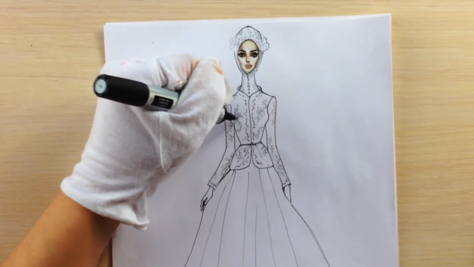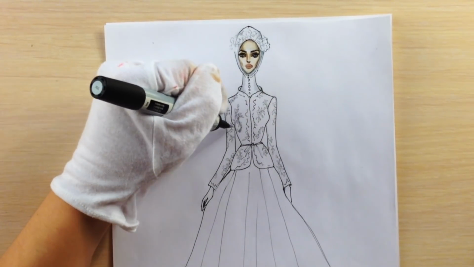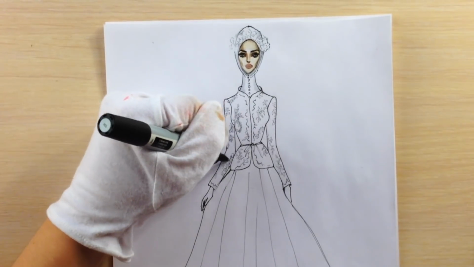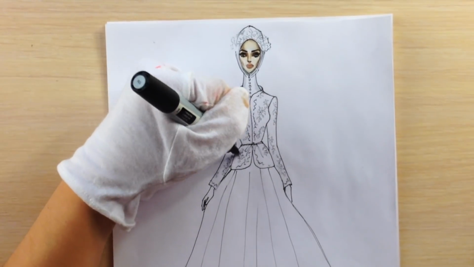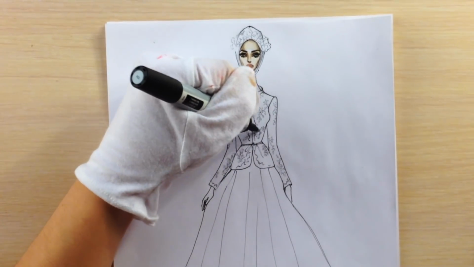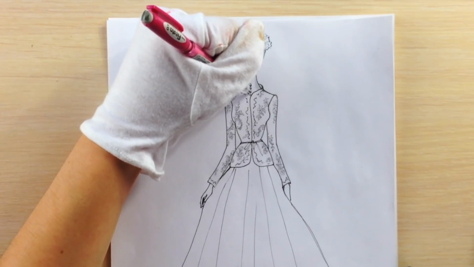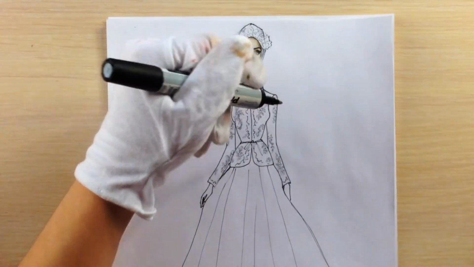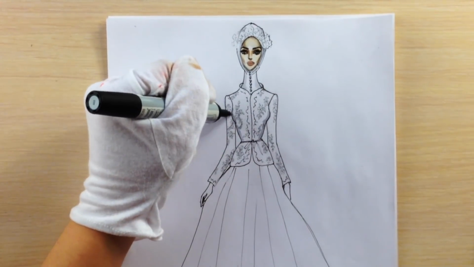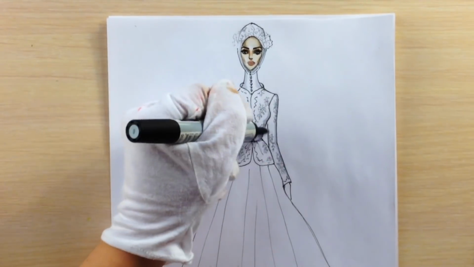Now I'm using Ice Gray 1 and I'm just making some dots along the pattern, not coloring inside, just along that pencil outline. Drawing shadows with pencil on the low side of buttons and adding more shadow on the jacket with Ice Gray 1.